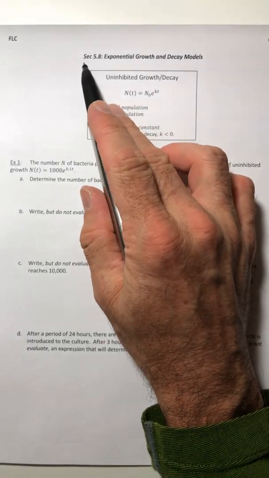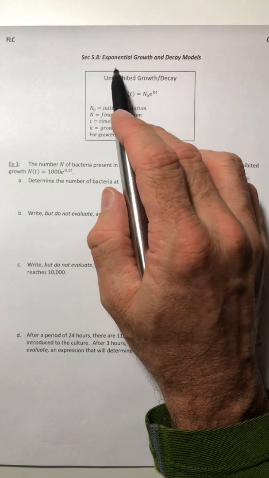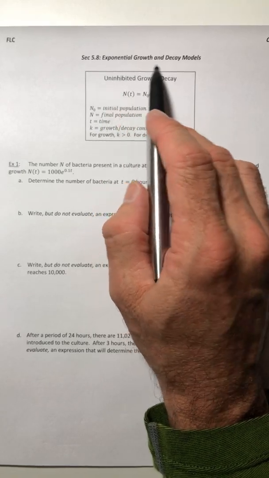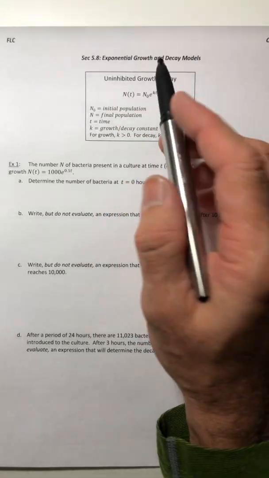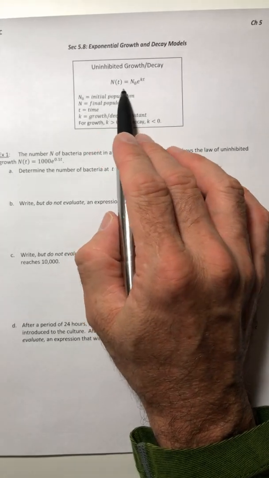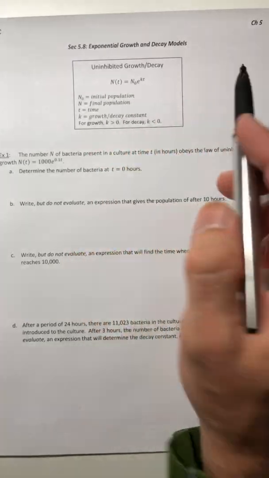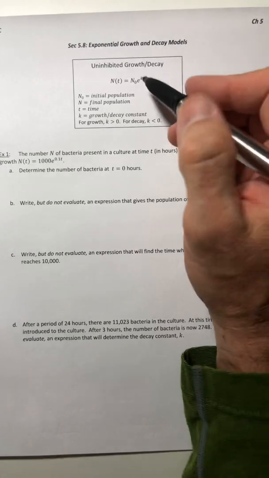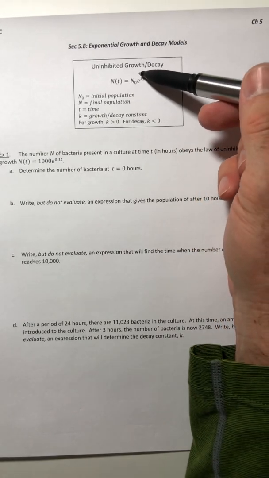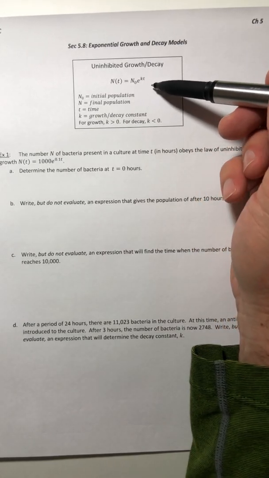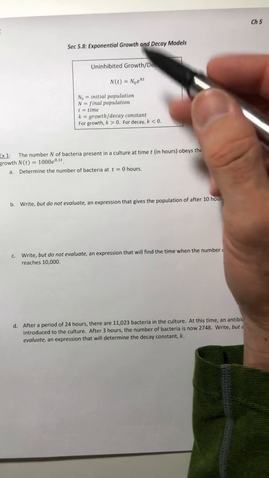We are at the last section in chapter 5. So we are looking at exponential growth and decay models. We're going to be using this formula to do these problems. And if you look at it, it looks really familiar to what we've seen before. That was actually from 5.7.